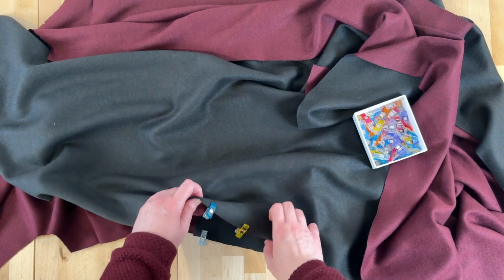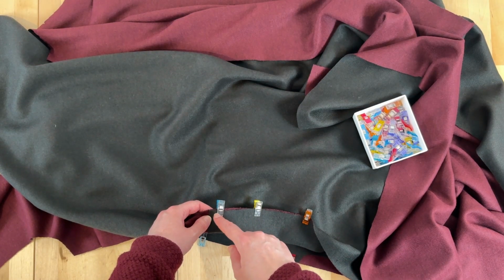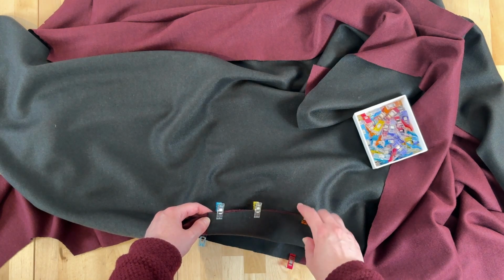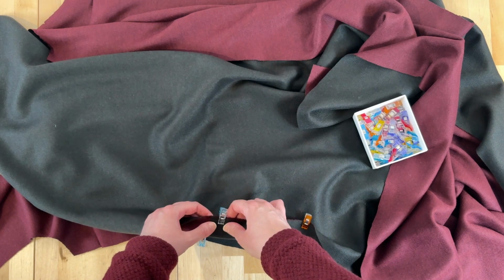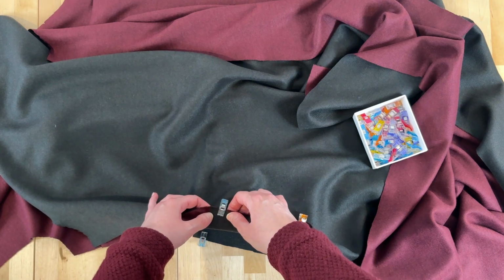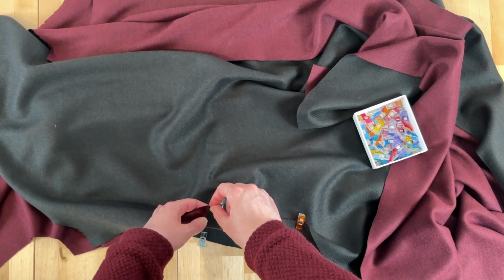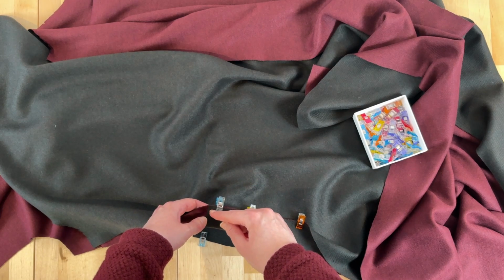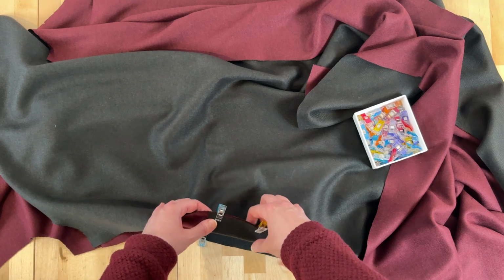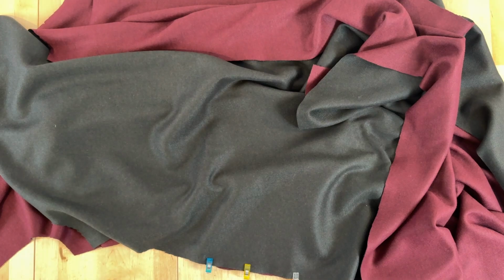And then I will sew these in place with my serger, but I won't be cutting into the seam allowance. So I'm sewing right here at the edge. So since I'm working with a 1.5 centimeter seam allowance, the stitching line is about here, but the serging will stop about here, 7 millimeters, so they don't interfere. So on to the serger.